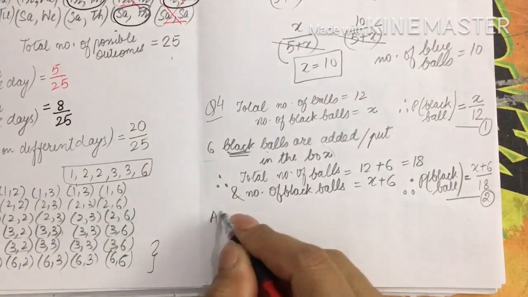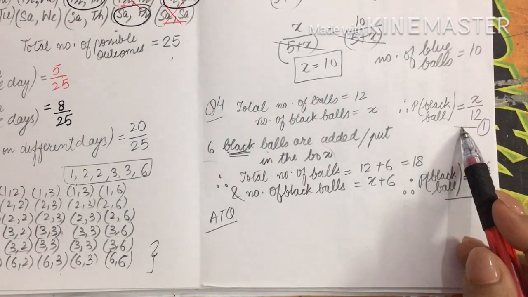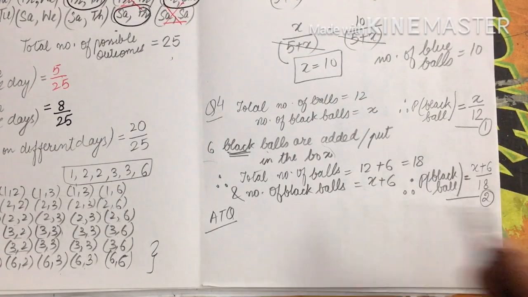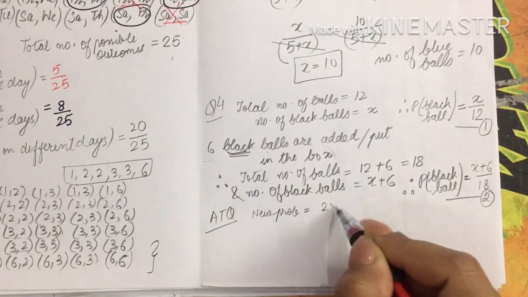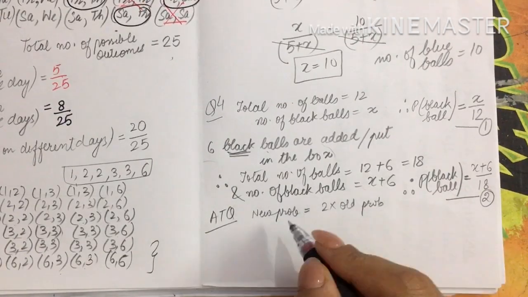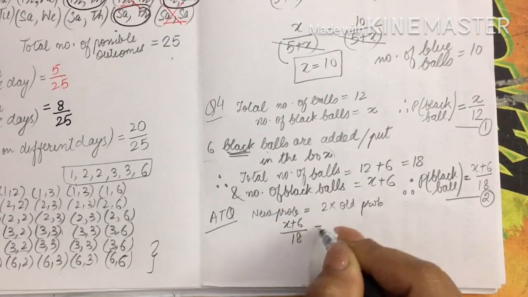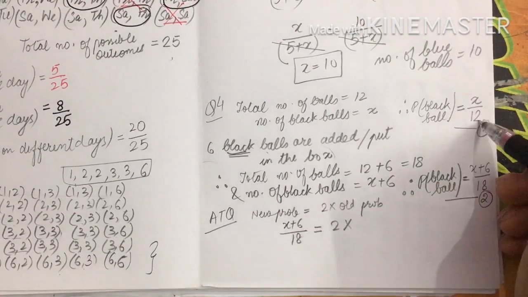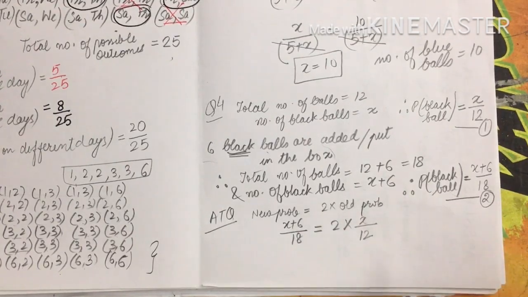Now according to the question, this new probability is double the old probability. If you want, you can write down that the new probability equals 2 times the old probability. From here you can make your equation. So this probability x plus 6 over 18 is equal to 2 multiplied by this probability x over 12.